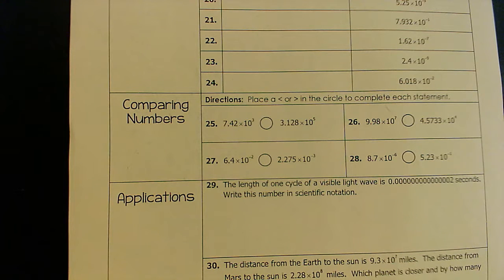So, how am I going to write, we're comparing these two numbers right here: 7.42 times 10 to the third, and 3.128 times 10 to the fifth. How am I going to find out which number is bigger? Write it down. 7.42 times 10 to the third. How many times am I moving my decimal point on this number? 3. 1, 2, 3. So my number on this one is 7,420.